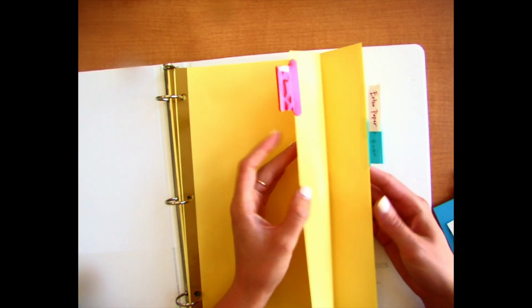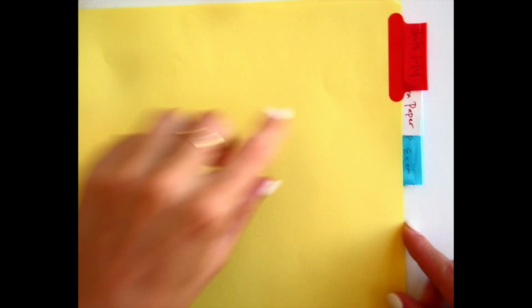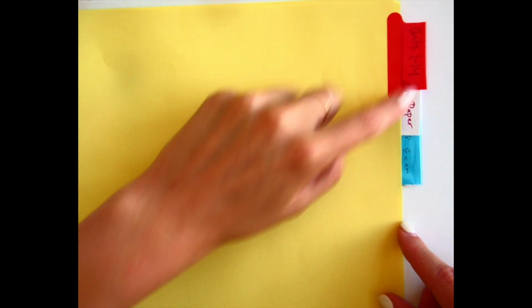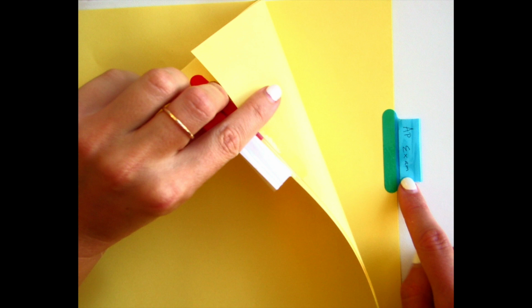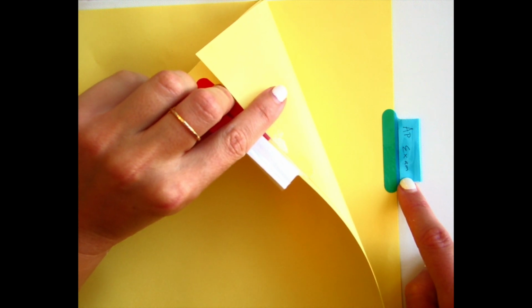to have 3 tabs. I know it's kind of hard to see, but the 3 tabs should be labeled Units 1 through 14, extra paper, and then AP exam information, or just AP exam.